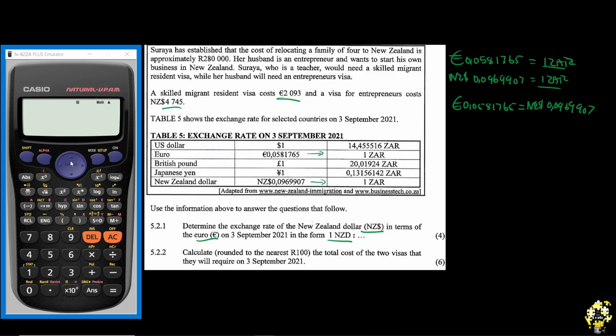Now, they said we should put it in the form of 1 New Zealand dollar is equal to how many euros. So this one is just a ratio. Again, I made a video about ratios. If you still do not understand them, go and watch that video about ratios, because here it's more like simplifying the ratio, or doing a unit ratio.